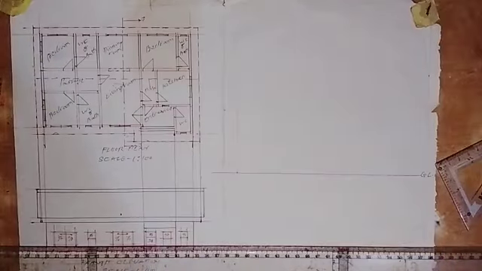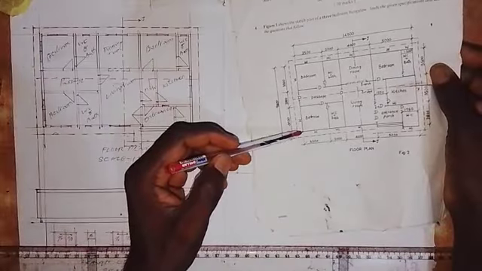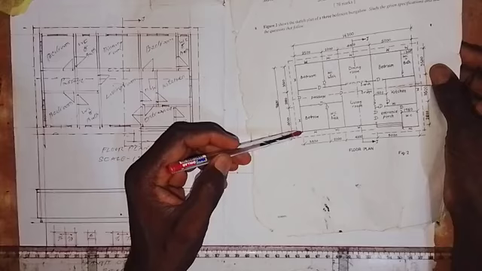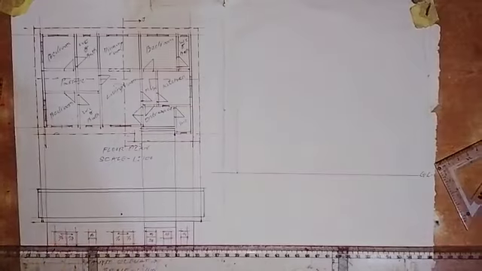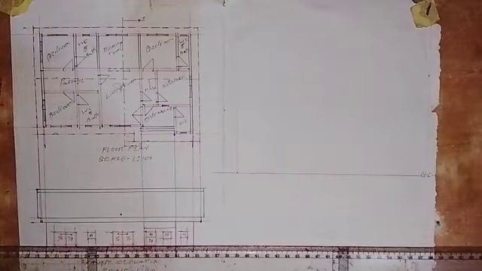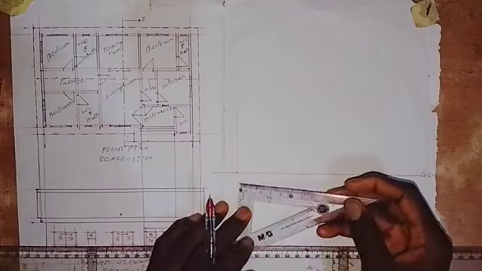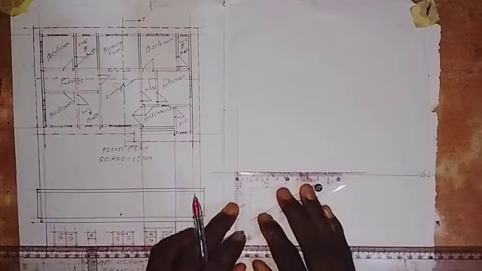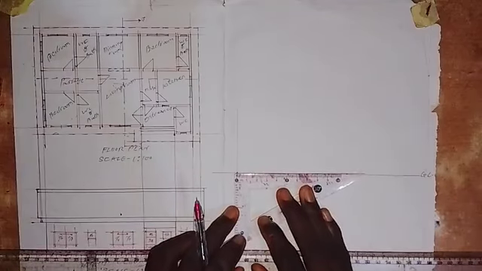For us to fix this edge of the wall, we have to take a measurement of 90 millimeters. If we divide that 9,000 by 100, we have 90. So I will take a measurement of 90 millimeters from here.